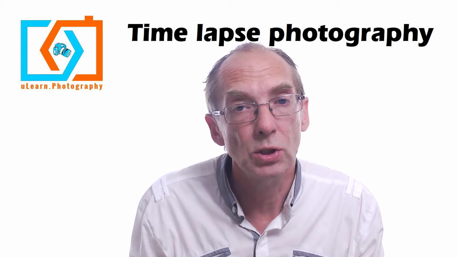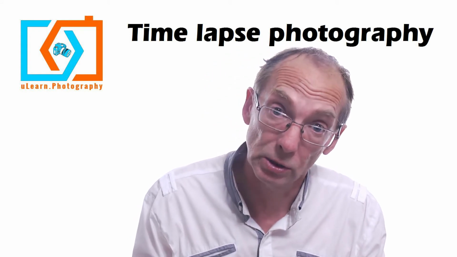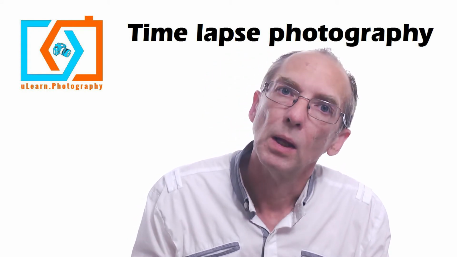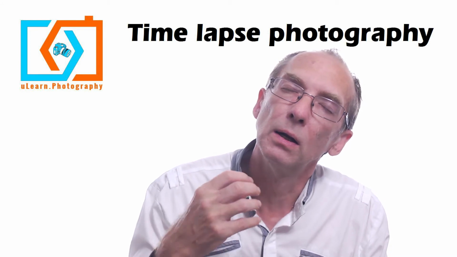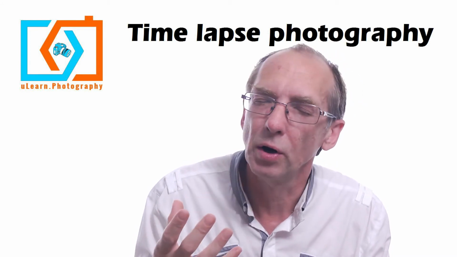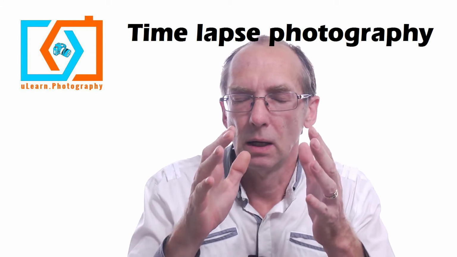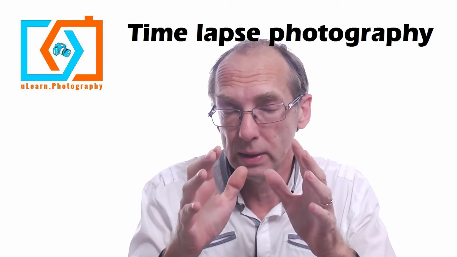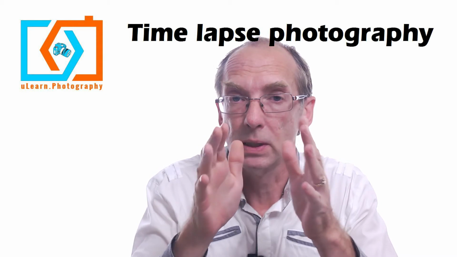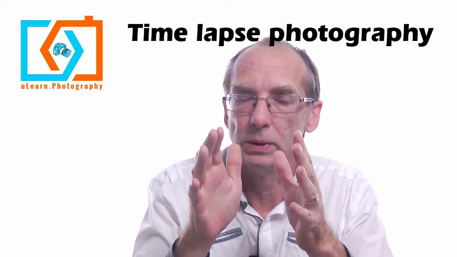Not so obviously, you want to turn off image stabilization, because normally you want image stabilization on, and what it's doing is little gyros in the lens or in the camera are automatically compensating for any fractional movement.